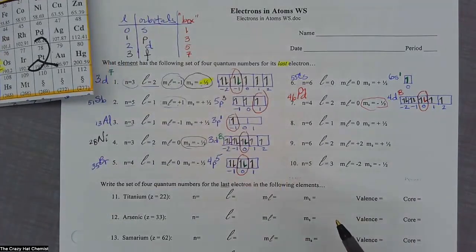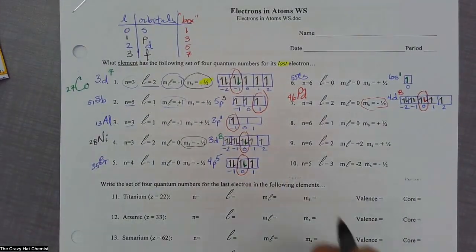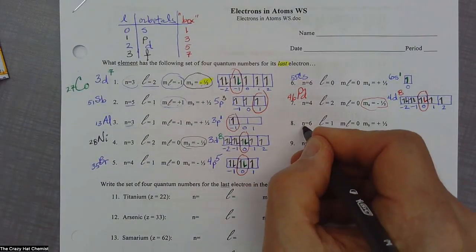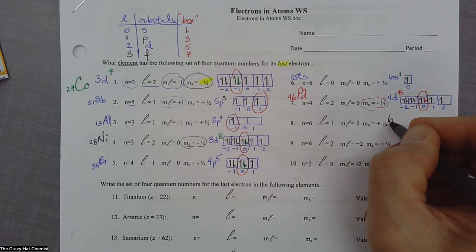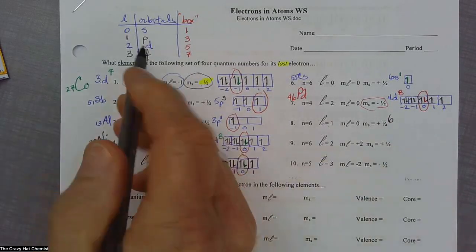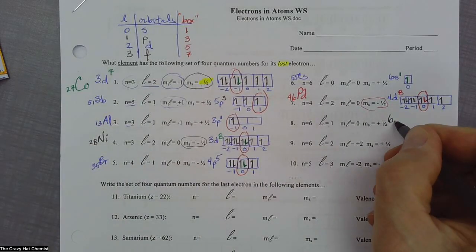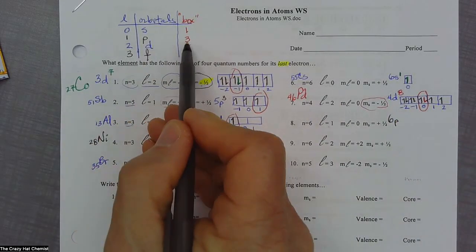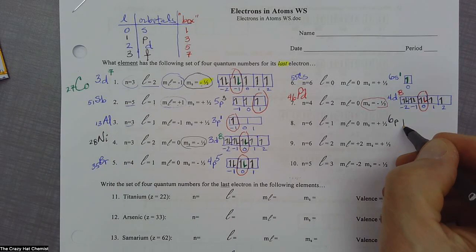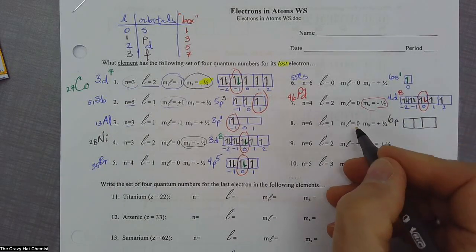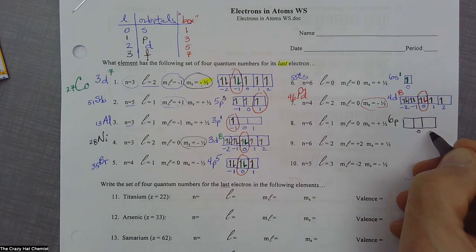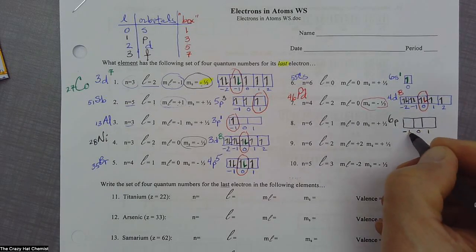Perfect. Number 8, n of 6, so I'm going to write a 6 down. L of 1. L of 1 is a p. Perfect. For the p's, I write 3 boxes. So I'm going to write my 3 boxes here, and I'm going to label my boxes with the m sub l values. That's 0, 1, and -1.